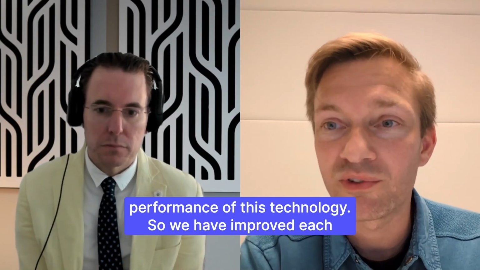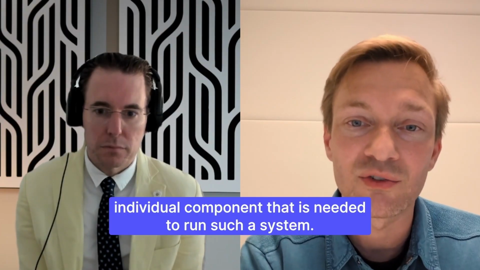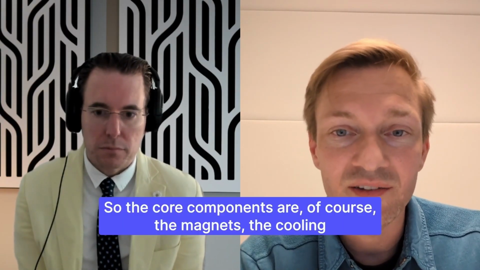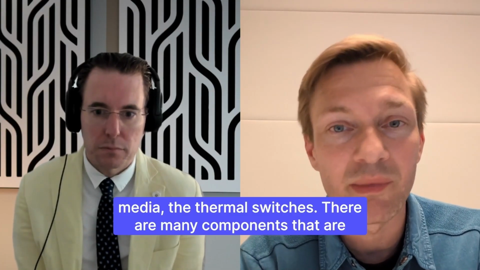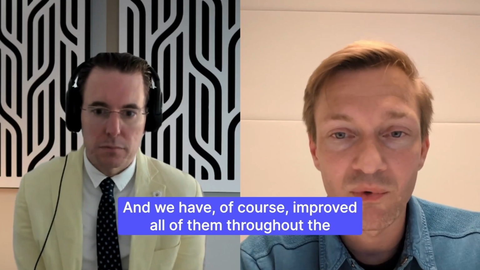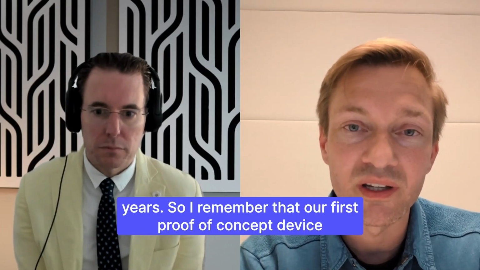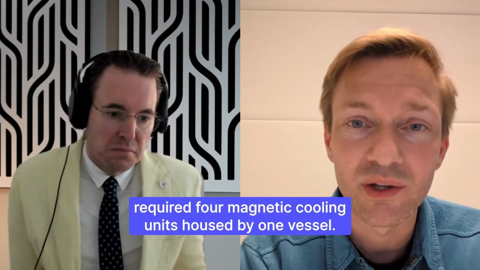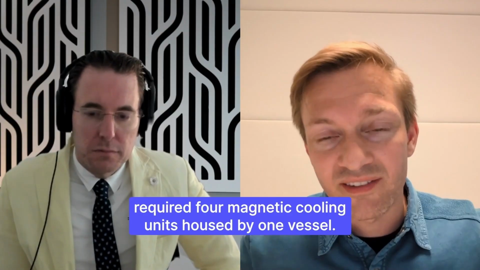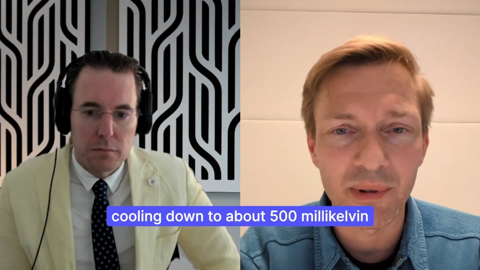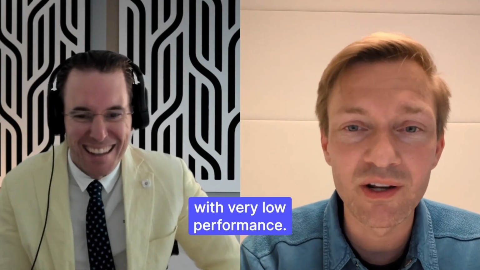So we have improved each individual component that is needed to run such a system. The core components are, of course, the magnets, the cooling media, the thermal switches. There are many components that are actually required to build such a machine, and we have improved all of them throughout the years. I remember that our first proof of concept device required 4 magnetic cooling units housed by one vessel, so 4 magnetic refrigerators, to provide cooling down to about 500 millikelvin with very low performance.